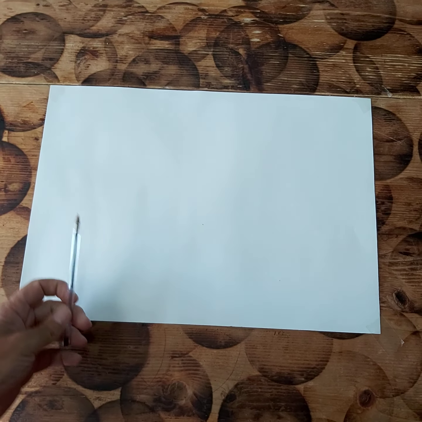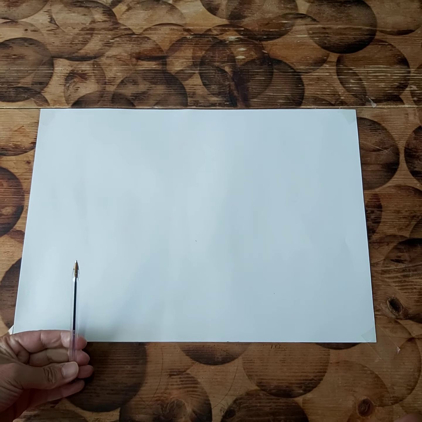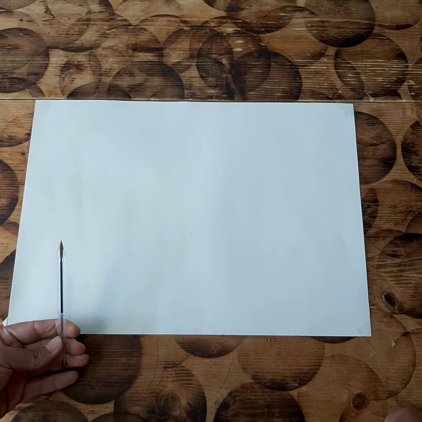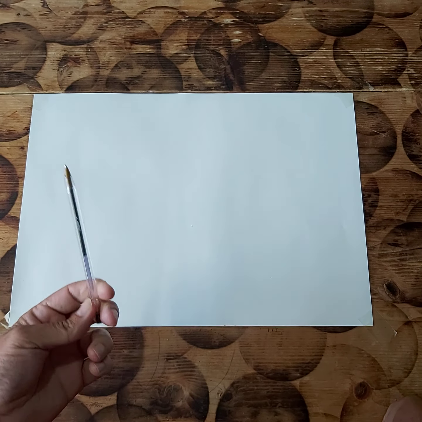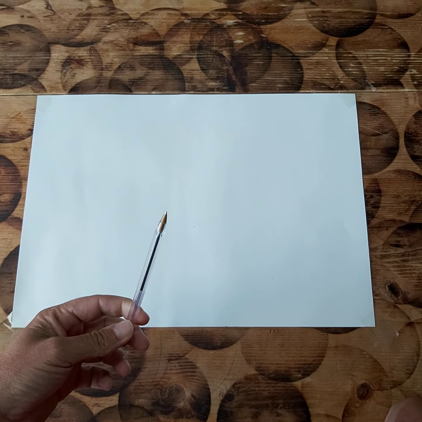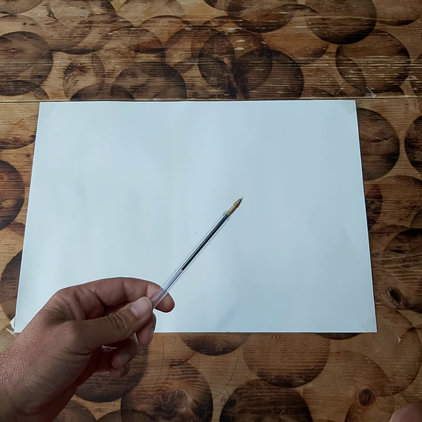Hi there, this is a tutorial for 2 point perspective. So just having something to draw with, a bit of paper. I'm using a biro here. We're going to do a 2 point perspective.